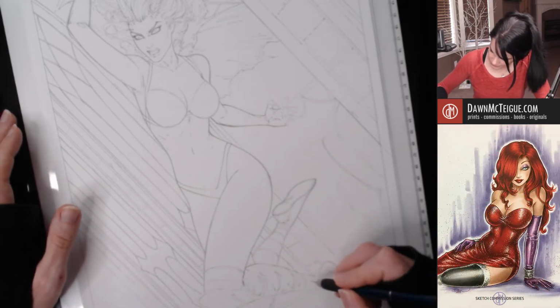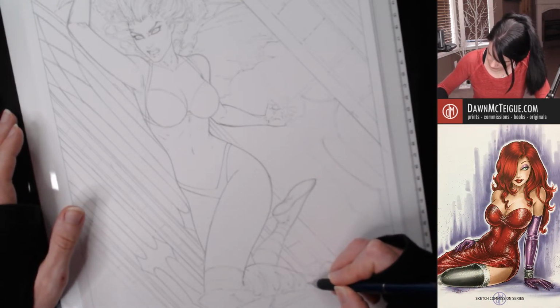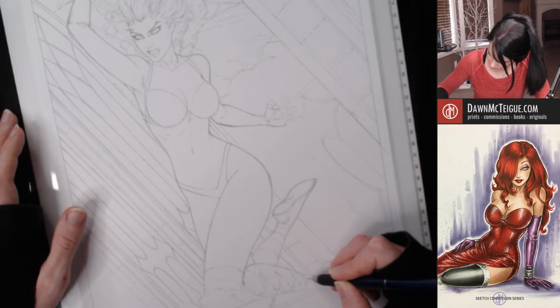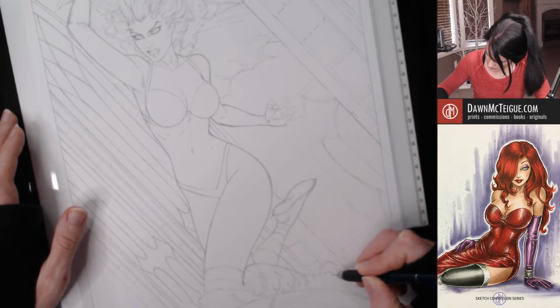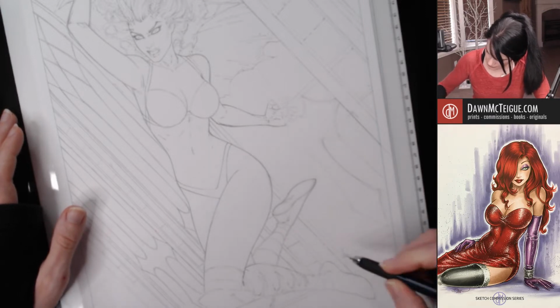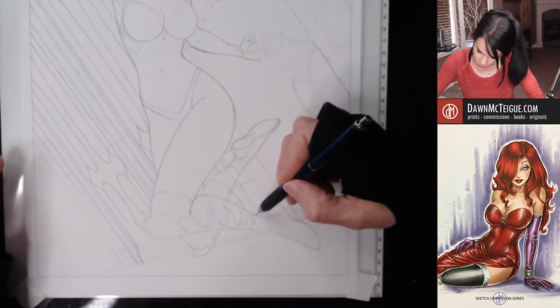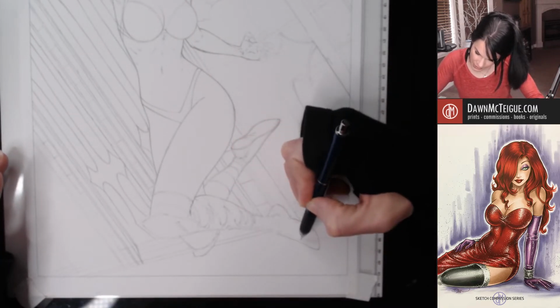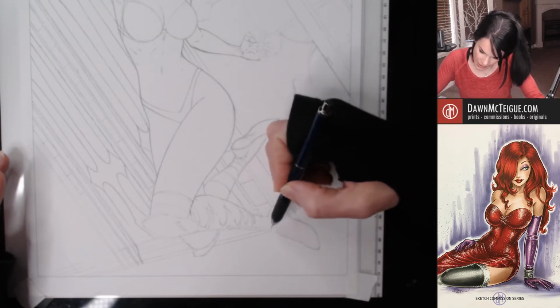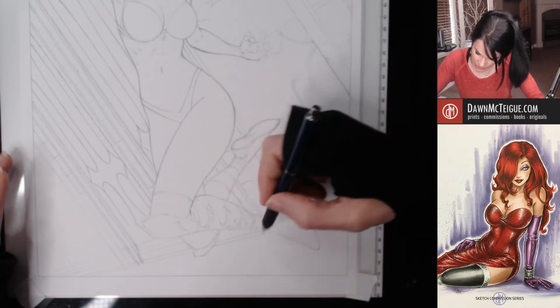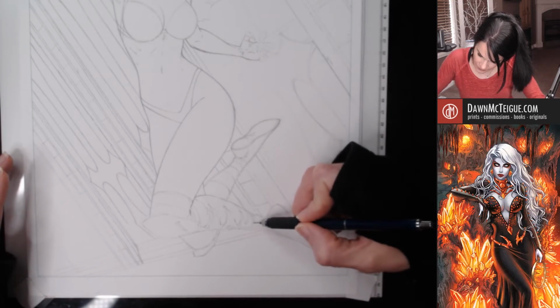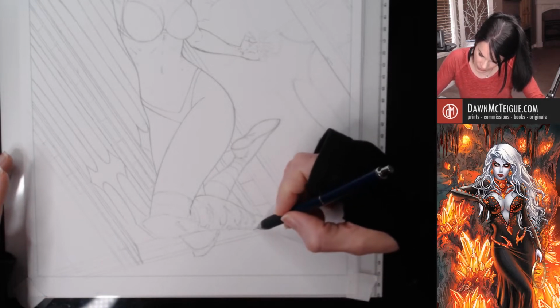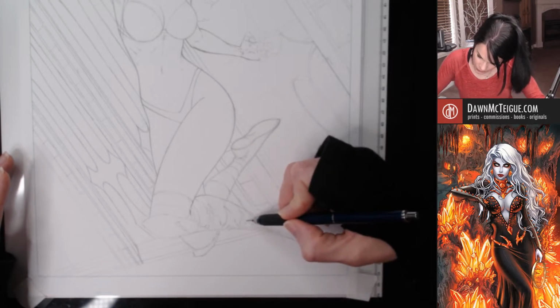All right. So I'm going to have here on her boot, we start to see a little bit of the top of her foot. Not a ton, but because it does rotate slightly, this would turn as well.